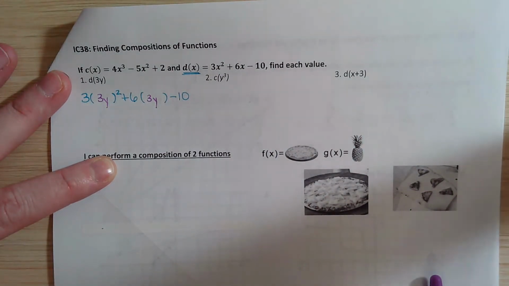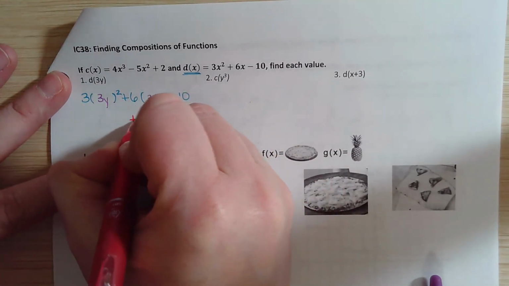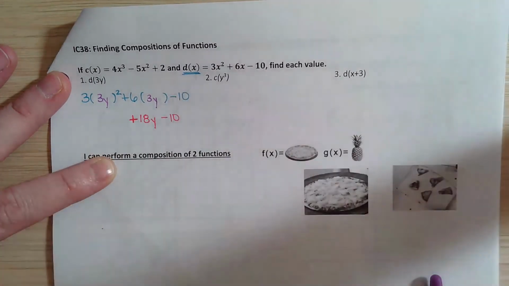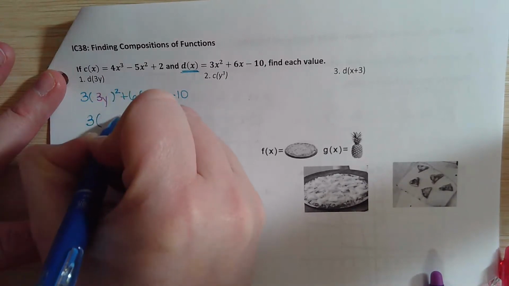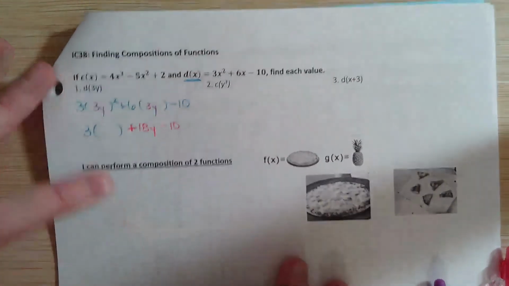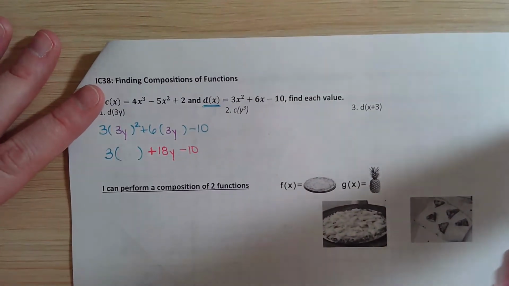So 6 times 3 is 18, so this is going to be plus 18y minus 10. But before I can times by 3, I need to actually take 3y times 3y. So 3y times 3y is 9y squared.